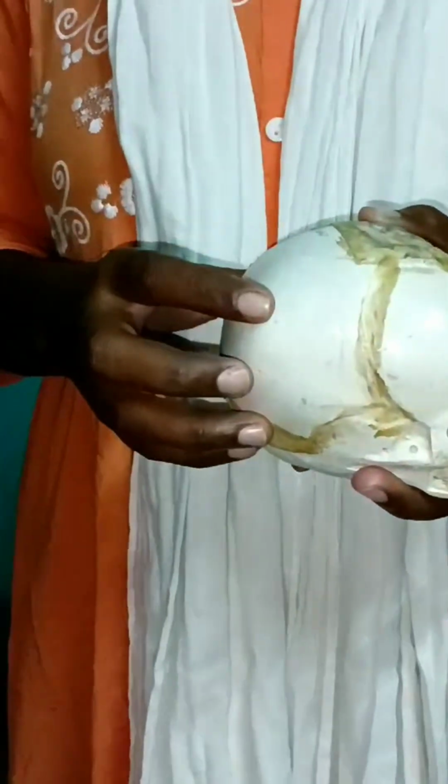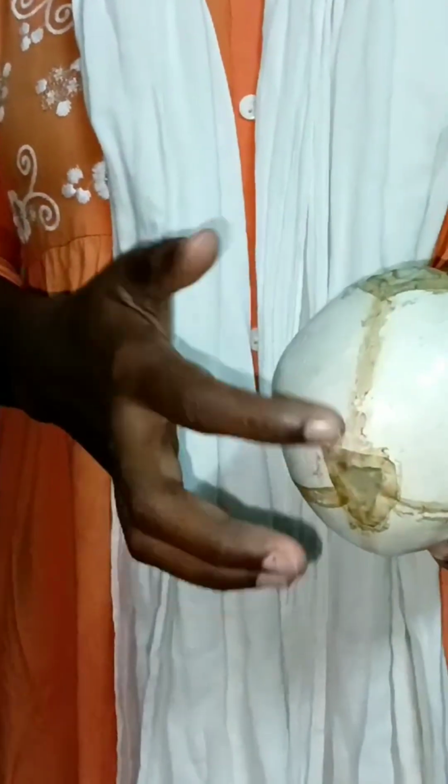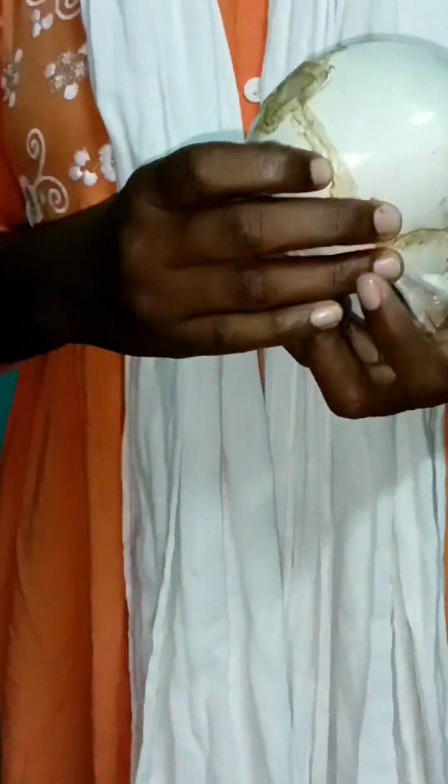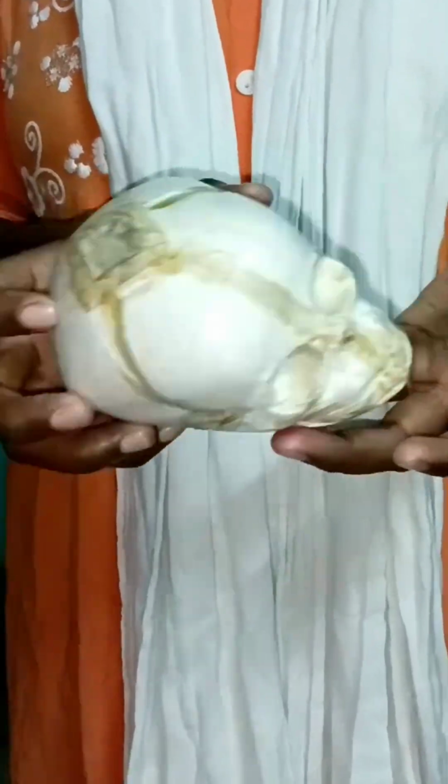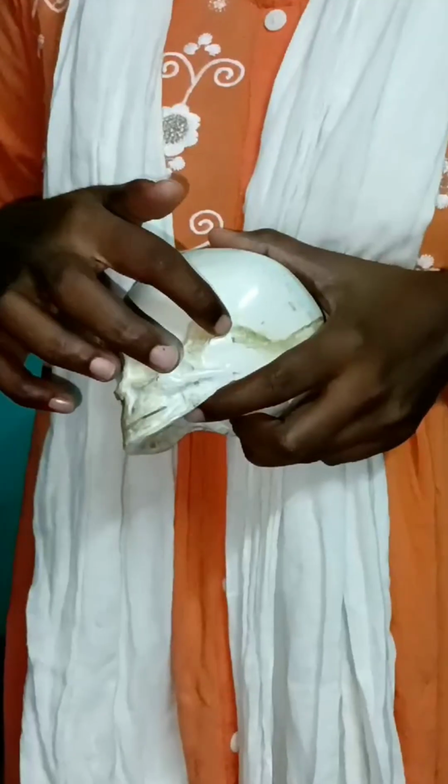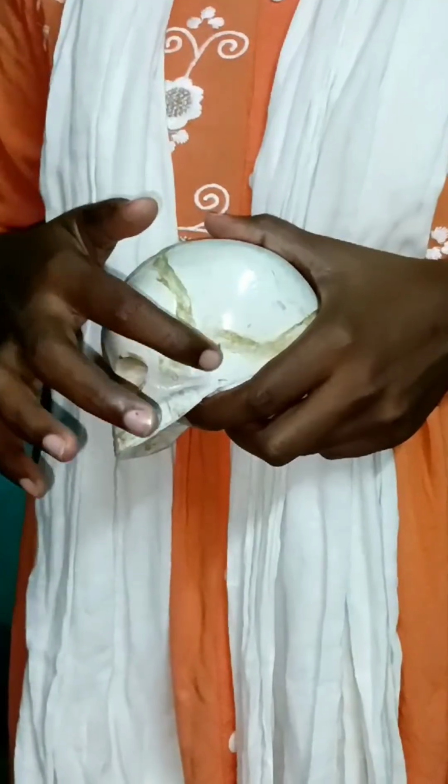between the frontal and parietal bone, and the sagittal suture between the 2 parietal bones, and also the lambdoidal suture between the parietal and occipital bone, and also the squamous suture between the temporal and parietal bone.